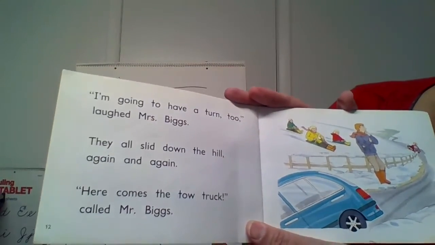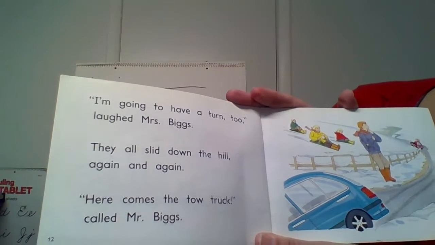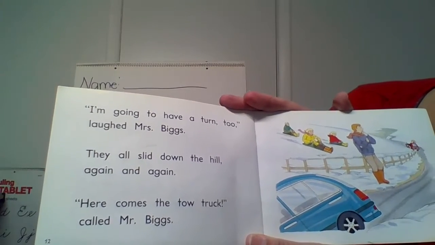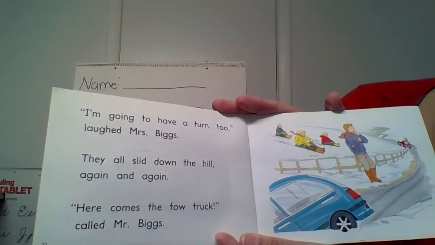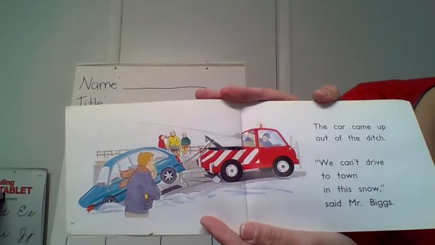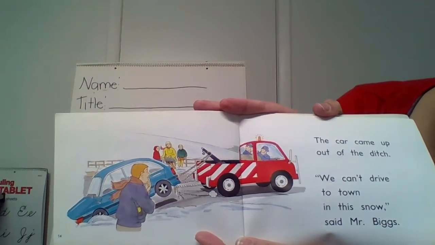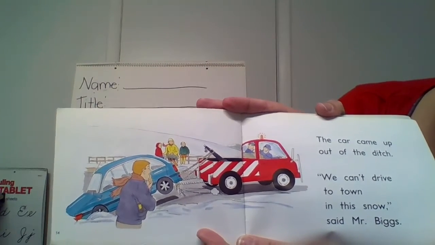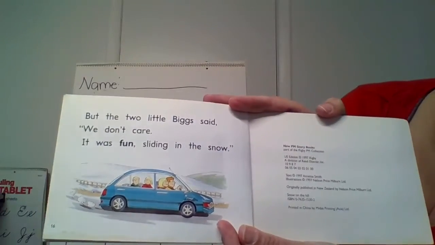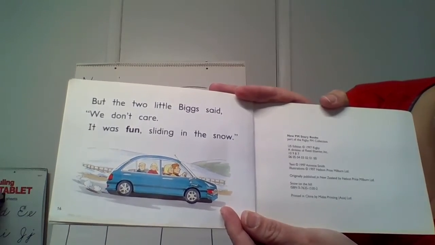"I'm going to have a turn, too," laughed Mrs. Biggs. They all slid down the hill again and again. "Here comes the tow truck," called Mr. Biggs. The car came up out of the ditch. "We can't drive to town in the snow," said Mr. Biggs. But the two little Biggs said, "We don't care. It was fun sliding in the snow."